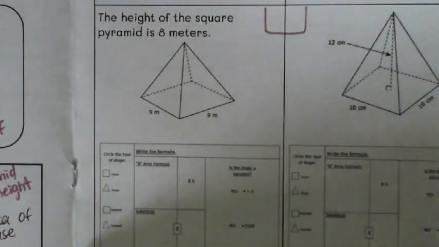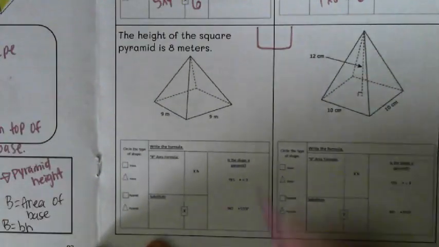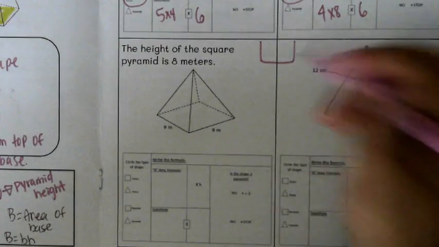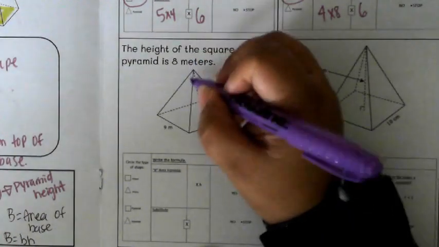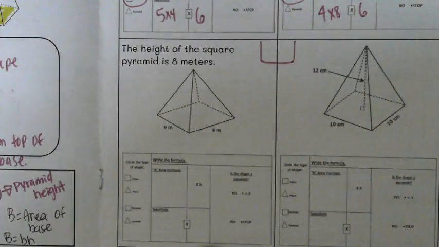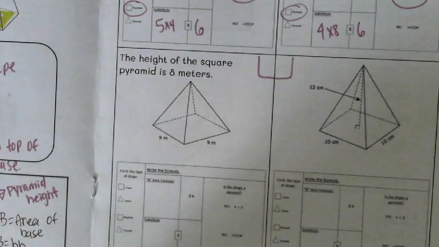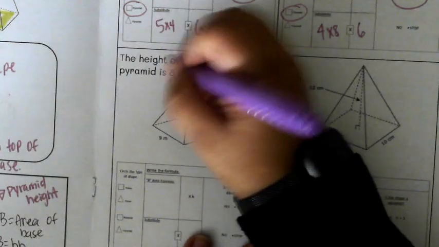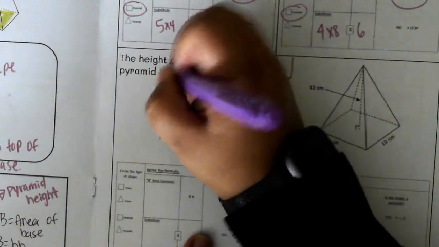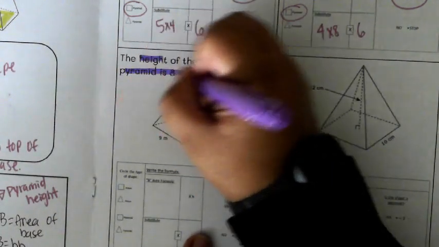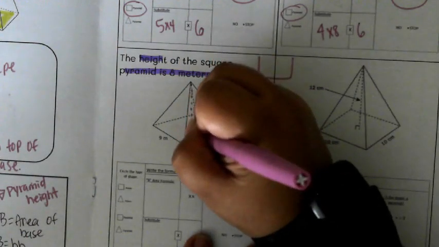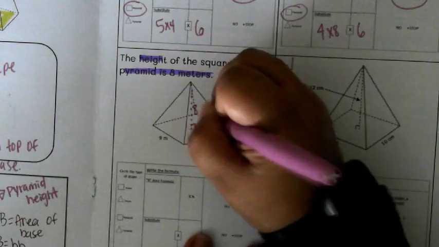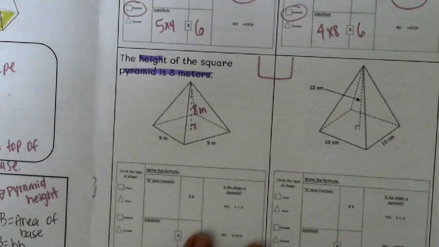So here, this one, it tells us that the height of the square pyramid is 8 meters. It's important to take note of that. That means that from here to the center of this, it is 8 meters. Something that you didn't see before. If you just look at the picture without reading that, you're not going to see that. So you do have to make sure you read carefully.